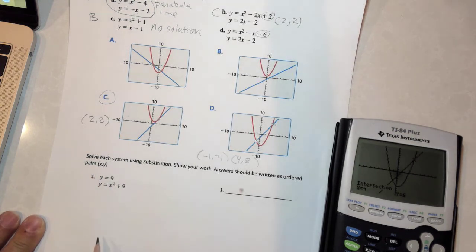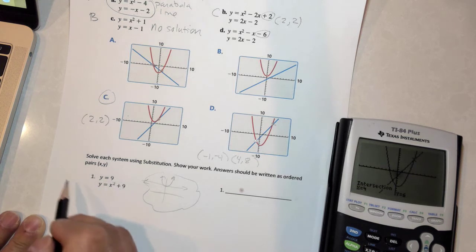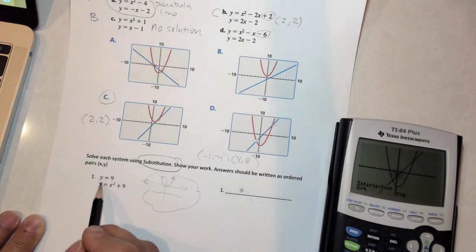They gave me a y value, and so this is going to be a line. If you kind of think, this is going to be a parabola, x squared plus 9, and this is actually going to be a horizontal line at 9. So we're solving this one by substitution. And so what I'm going to do is, since this tells me y is 9, I'm going to go ahead and substitute that into the next equation.